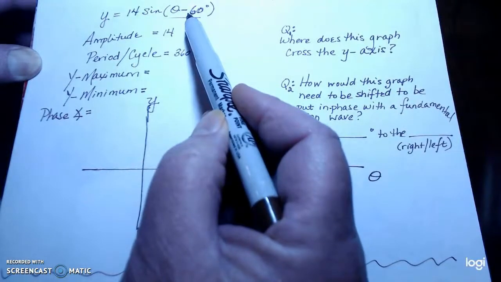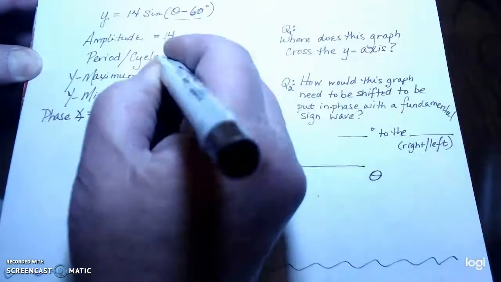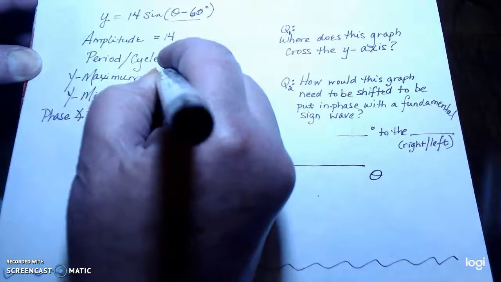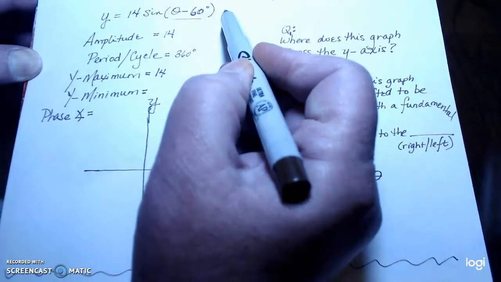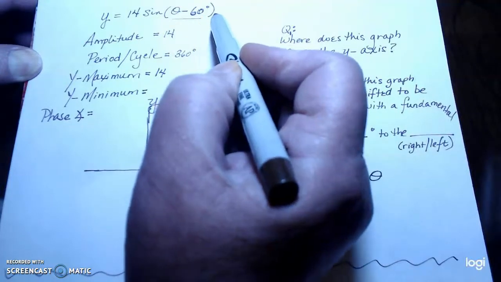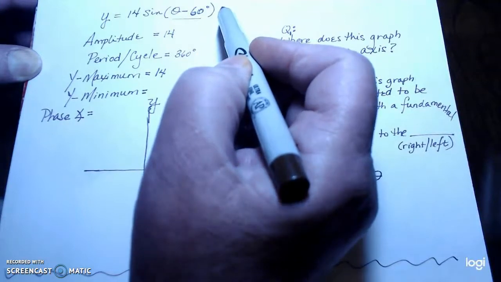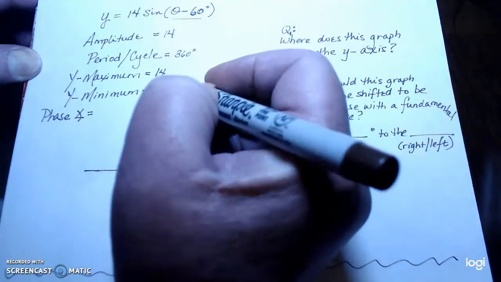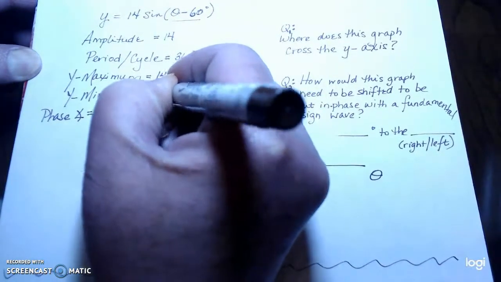The basic sine maximum is 1, so this maximum is 14. You have to be careful that there's no vertical shift occurring with a plus or a minus outside of the sine function. If there's a plus or a minus outside of the argument, that is a shift. Y minimum, if there's no shift involved, is the opposite of the amplitude here.